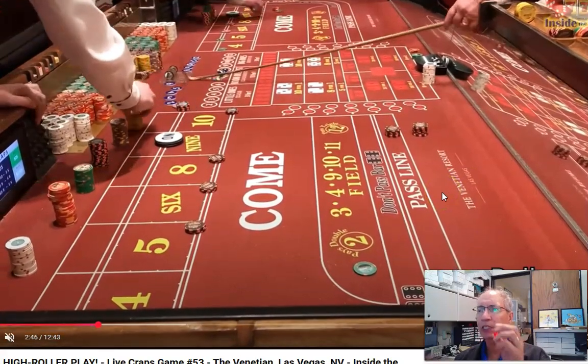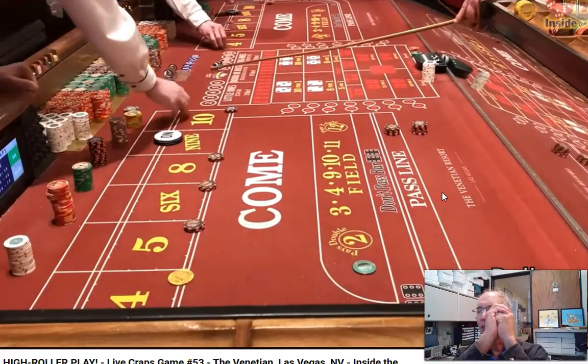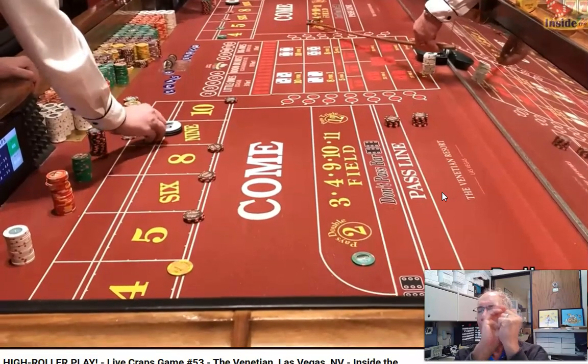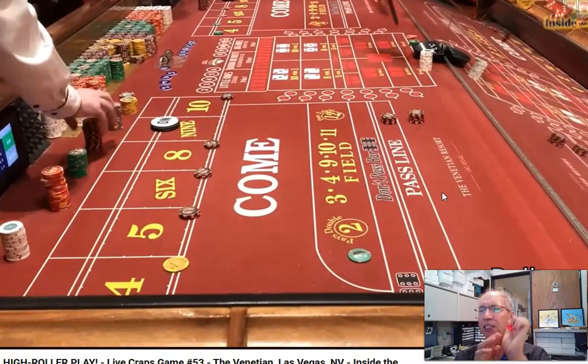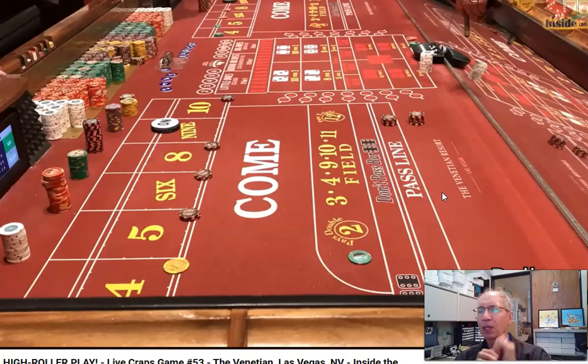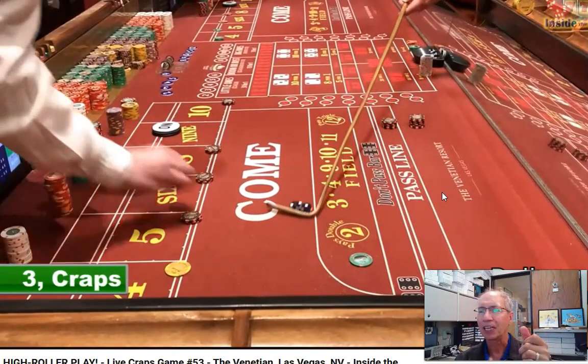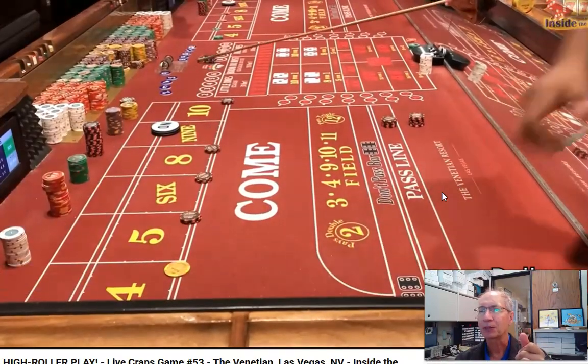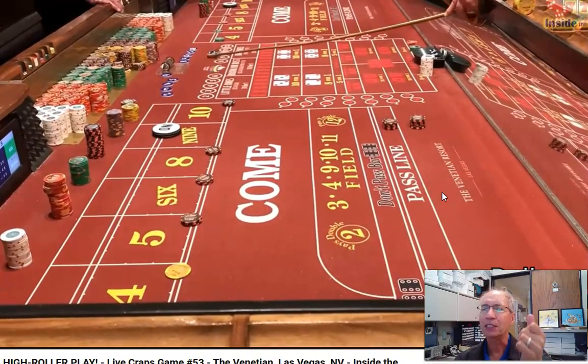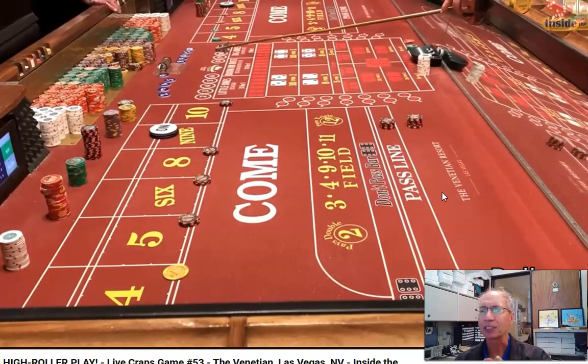You are not allowed to cup the dice in your hand. If you do that, they lose sight of the dice. You might be switching them out. So they get very upset. You've got to see the dice at all times. If the dice wind up on the floor, they retire the dice and bring in a new set of dice. And even then, dice get swapped out on the dealers.